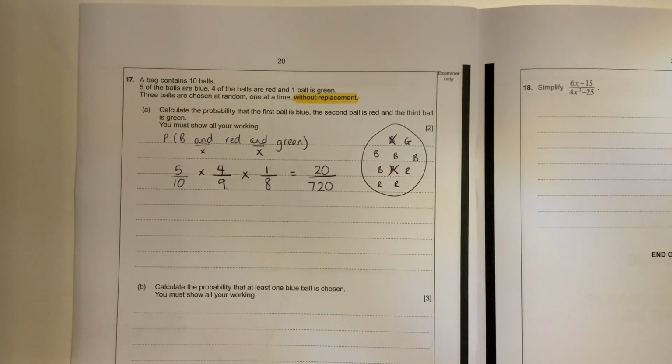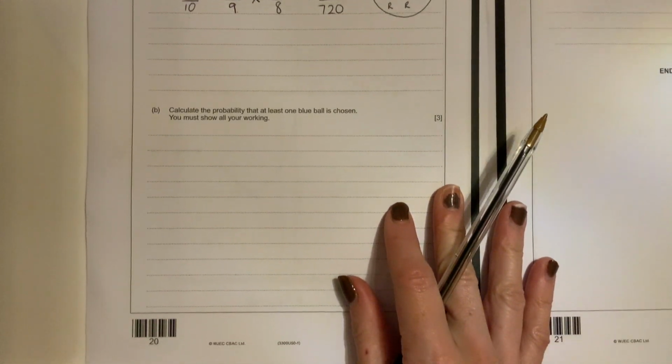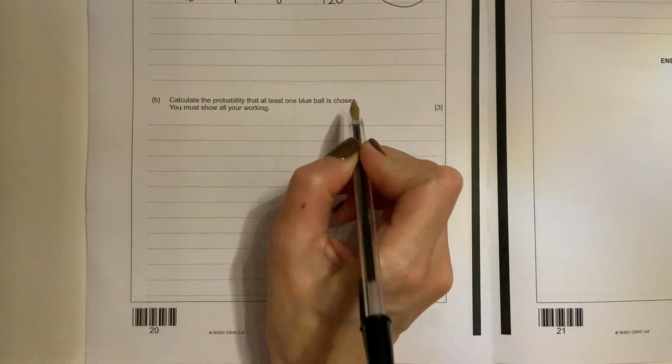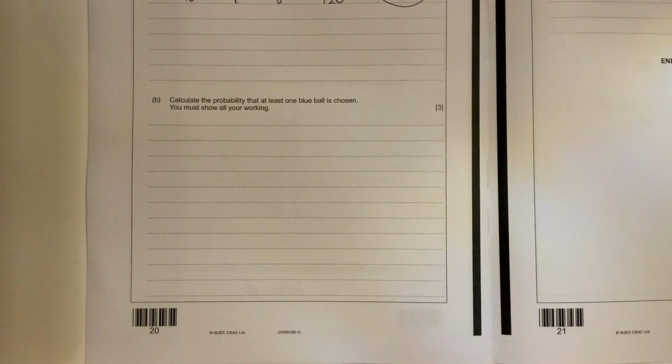Okay, right, let's have a look at part B then. Calculate the probability that at least 1 blue ball is chosen. Now, there are 2 ways you could do this. You could find all the other probabilities of choosing these balls, so there's the 3 of them.